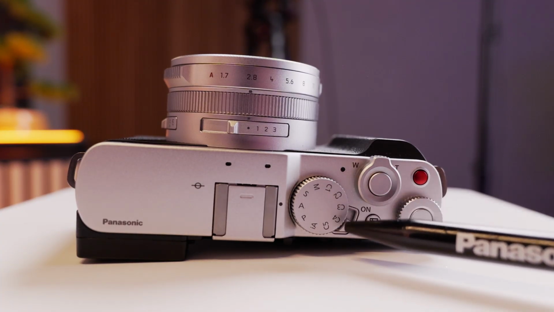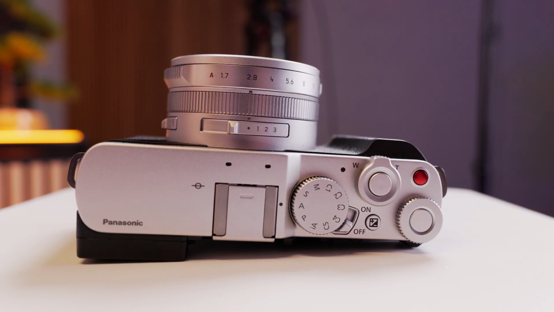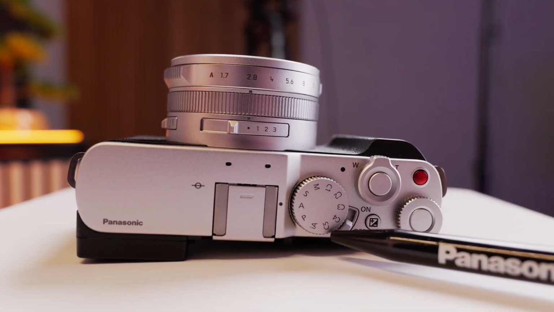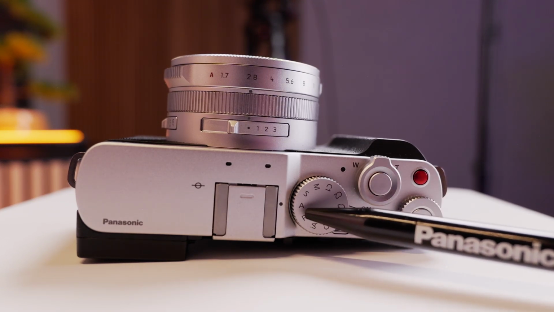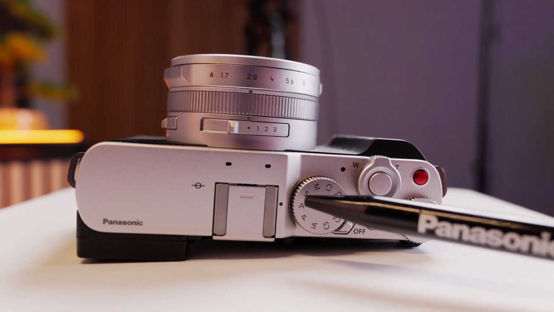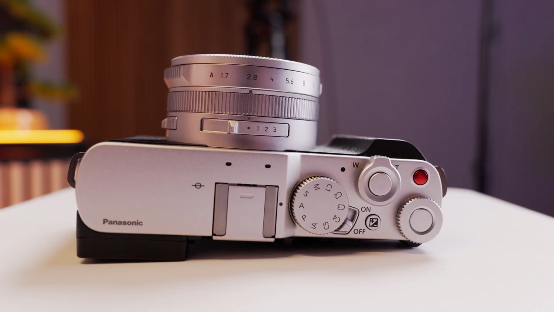So they have C1 all the way to 5. And believe me or not, C5 actually has sub-custom modes within the menu as well. So let's say that you find yourself keep toggling between aperture priority, manual, shutter priority, and so on and so forth. And every time you toggle between these, you have to retweak your settings, right?